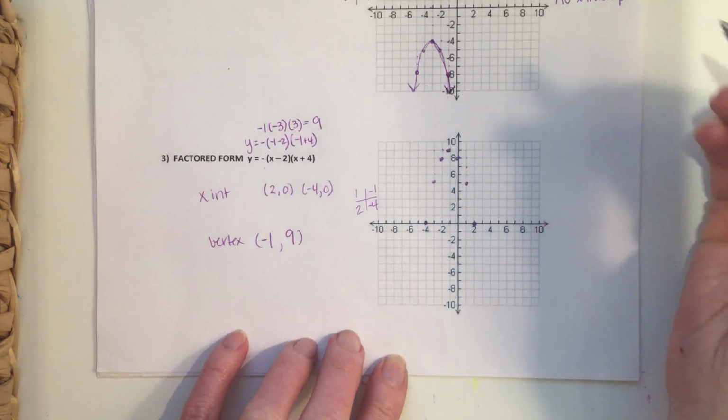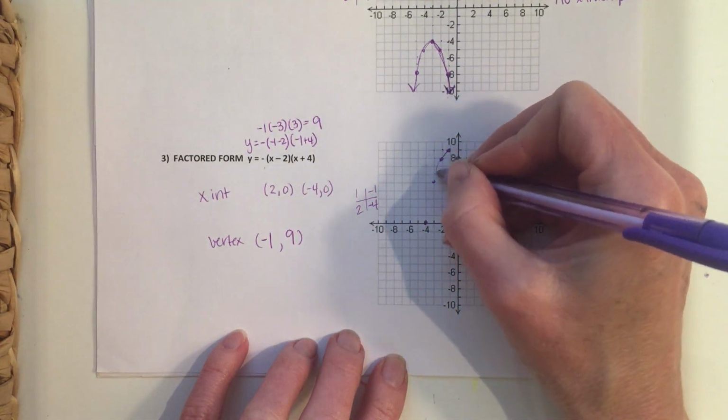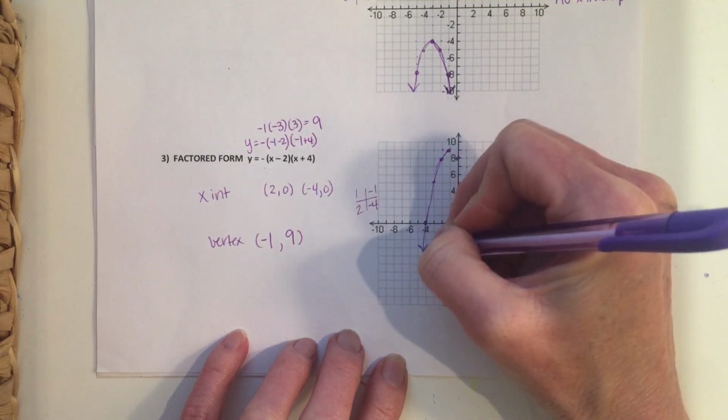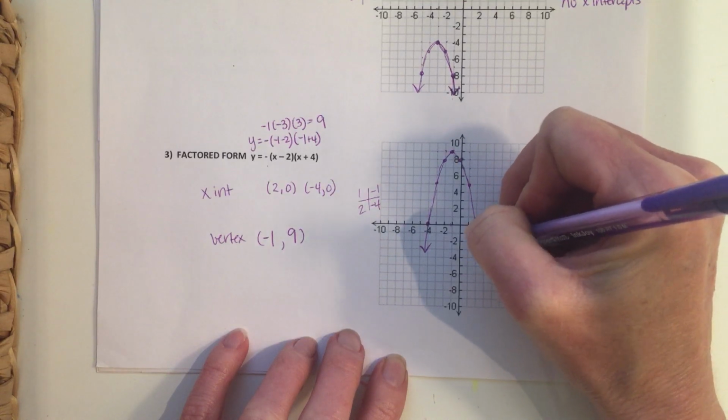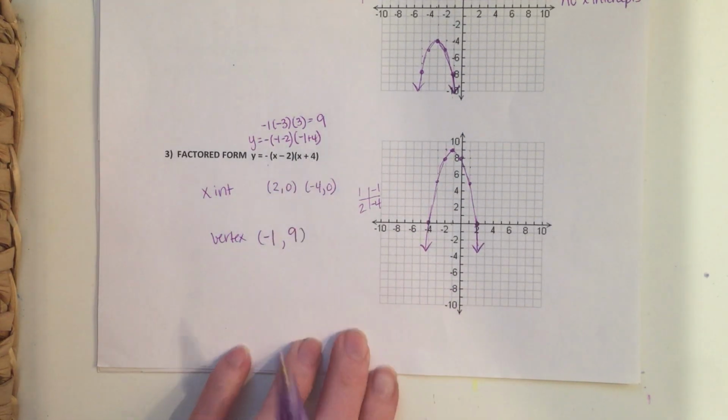Now I actually am graphing with 7 points, so this is a really accurate graph at this point. This would be the graph of this function.